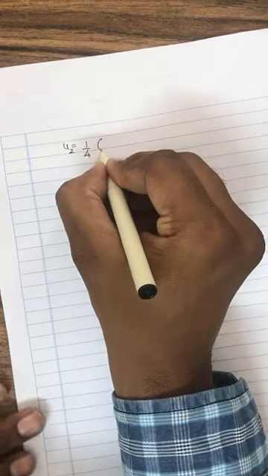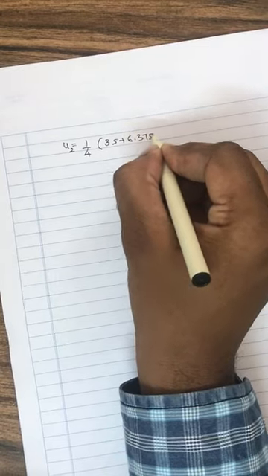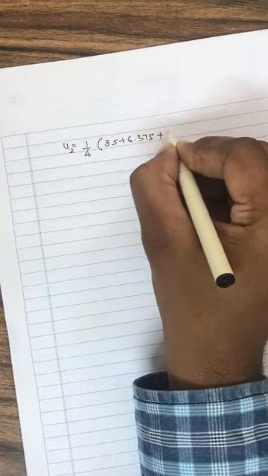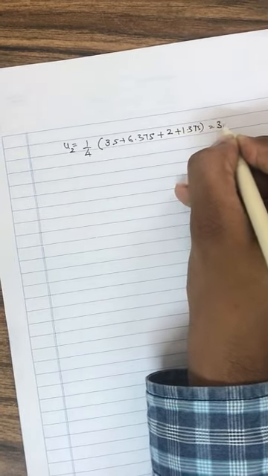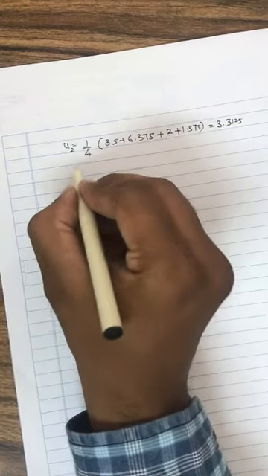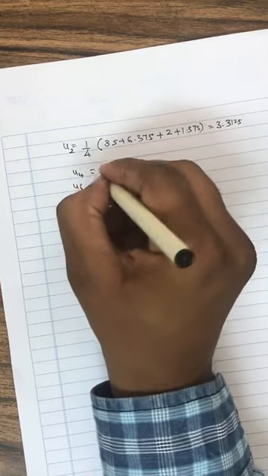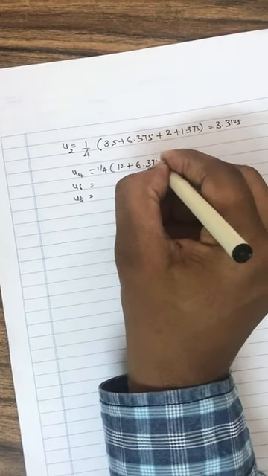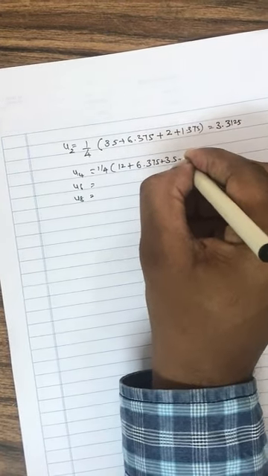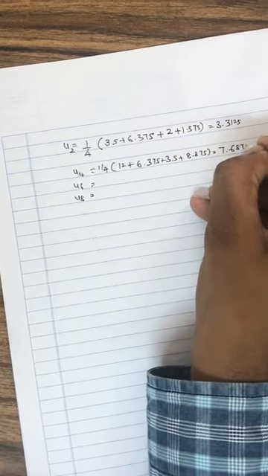So we get u2 equal to 1 by 4 of 3.5, which is u5, plus 6.375, which is u3, plus 2 plus 1.375, which is u1. If I calculate that, I'll get 3.3125. Similarly, u4, u6 and u8. I'll write the values. 1 by 4 of 12 plus 6.375 plus 3.5 plus 8.875, I'll get 7.6875.